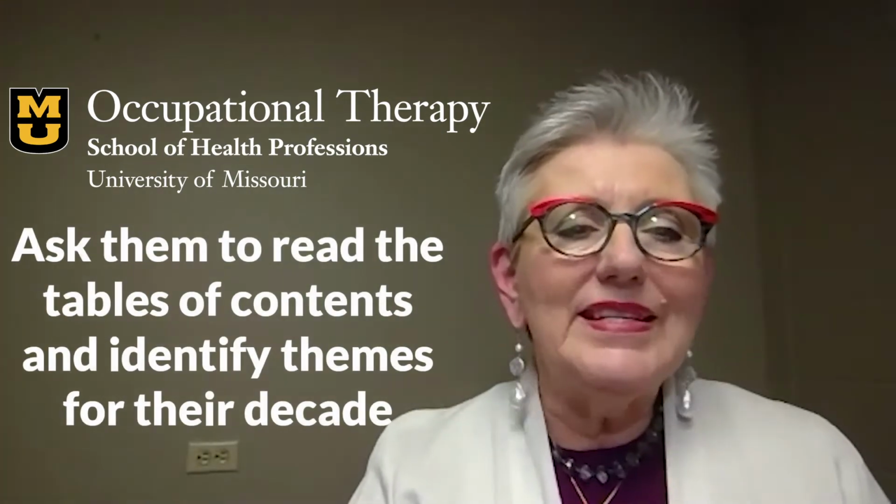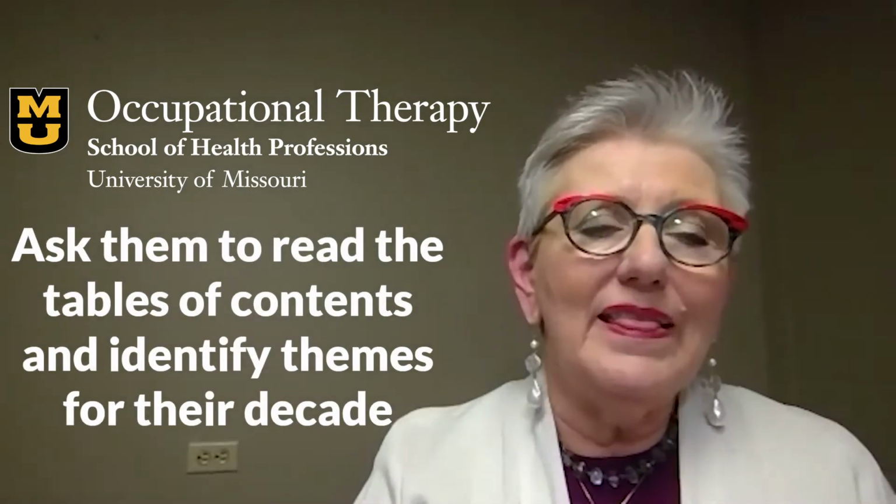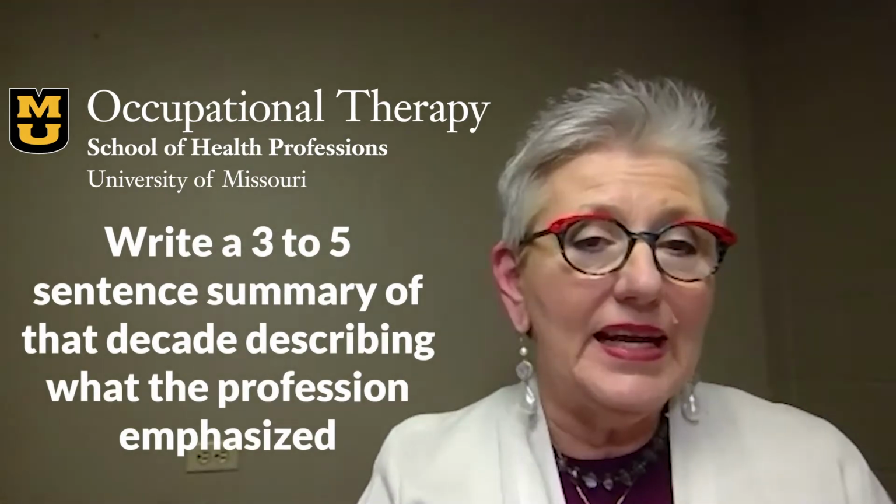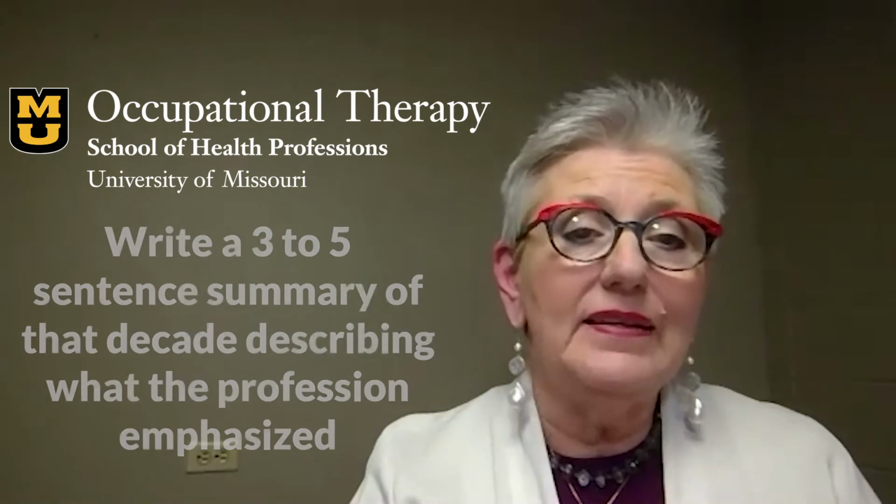Ask them to read the tables of contents and identify themes for their decade. You could even bring in some more formal methods from qualitative analysis if you wish. What starts to happen is the students want to be sure the theme idea that they're thinking of works, so they start to read the abstracts, even though you didn't tell them that they had to. Then ask the students to write a 3 to 5 sentence summary of that decade, describing what the profession emphasized and adding bullet points of themes below the summary statement.